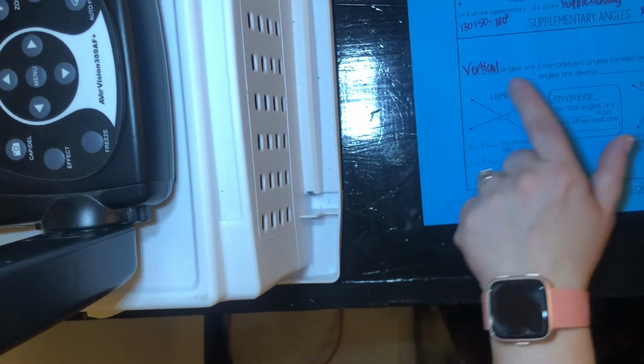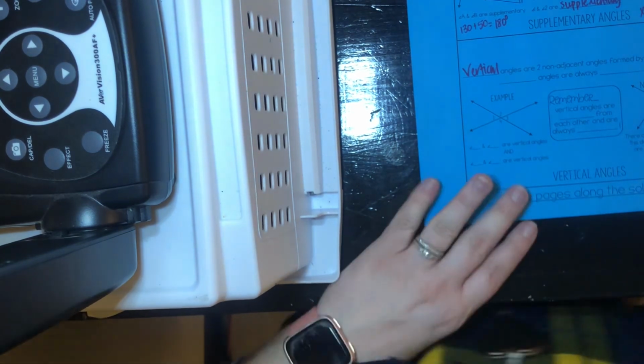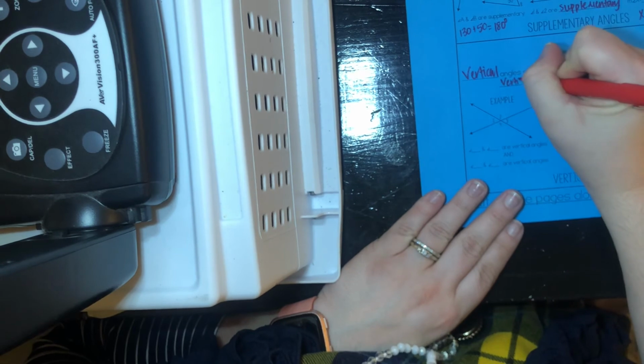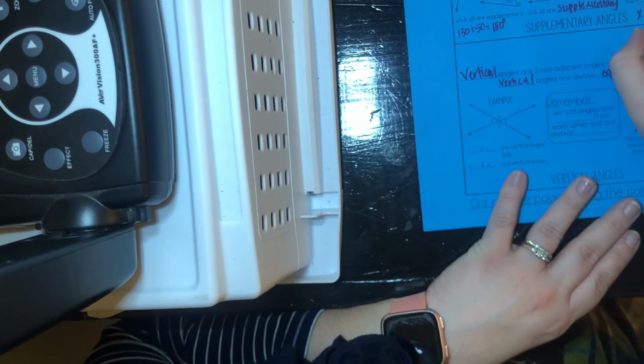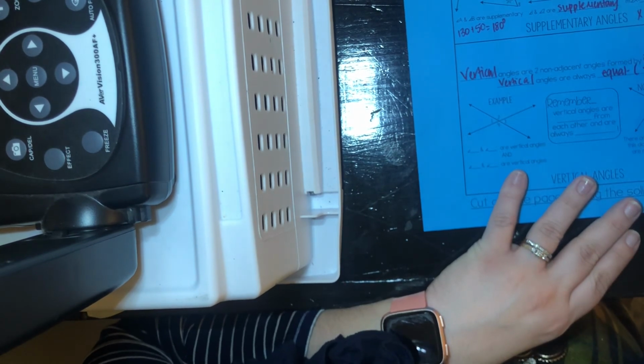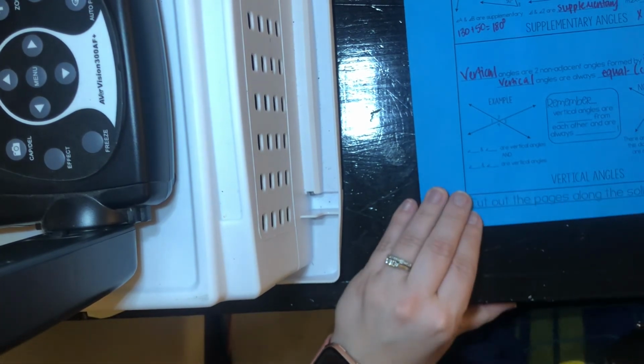So vertical angles are two non-adjacent angles formed by an intersection or intersecting lines. Vertical angles are always congruent or equal. And then our big word is congruent. Congruent means equal. Okay?